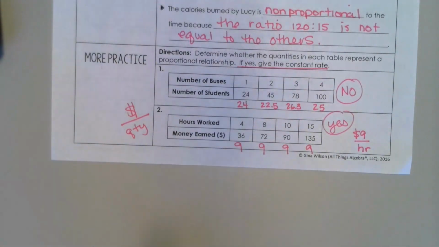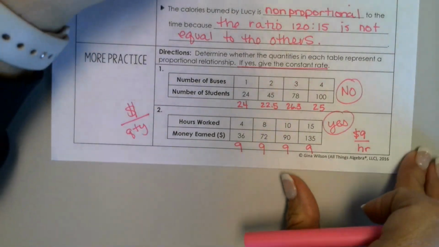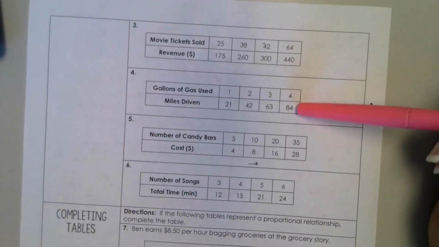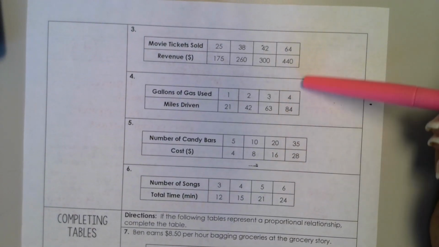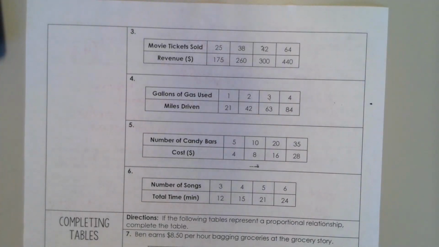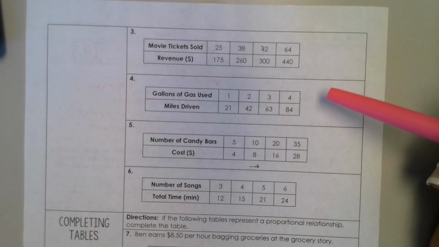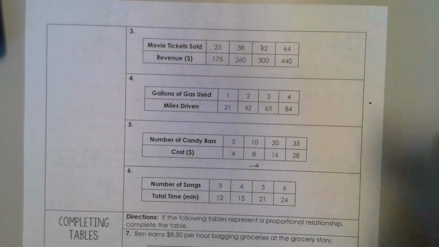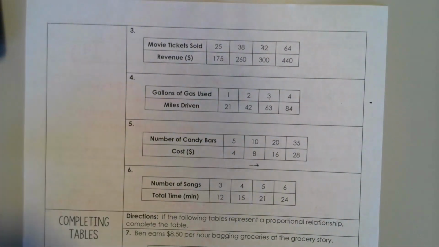All right, so now what we're going to do, I want you to go ahead and pause the video, and then there are 4 examples on the back, and I want you to go ahead and work the 4 examples. Remember, if it is proportional, you need to put the rate, and then turn the video back on and you can check your answers, okay?